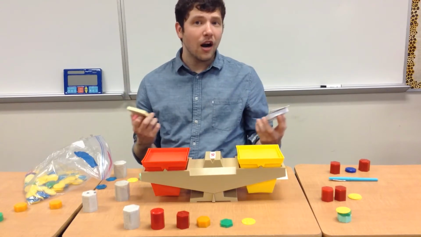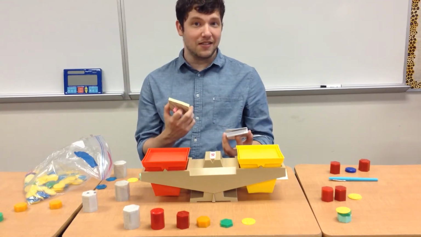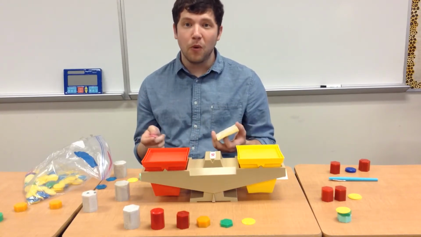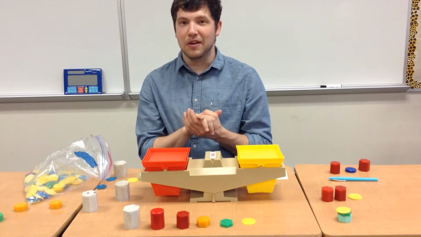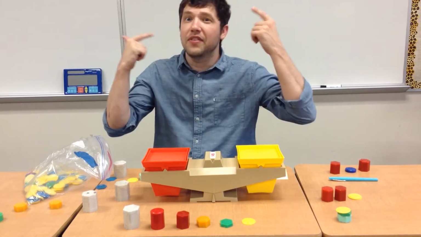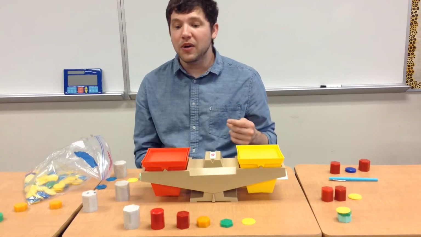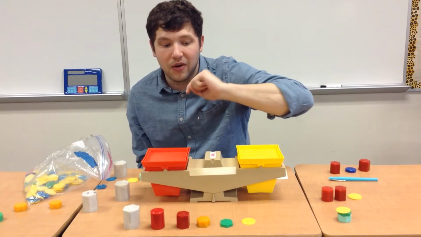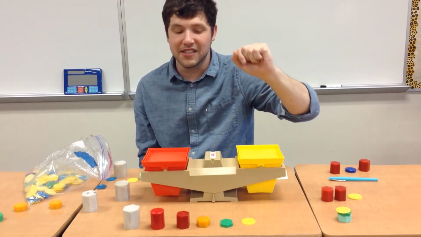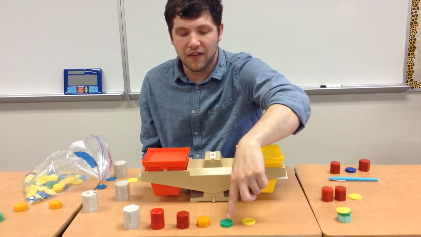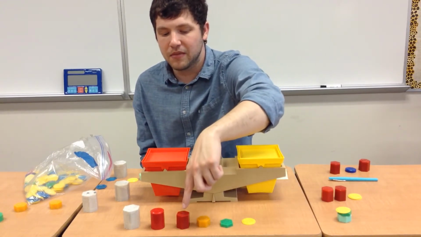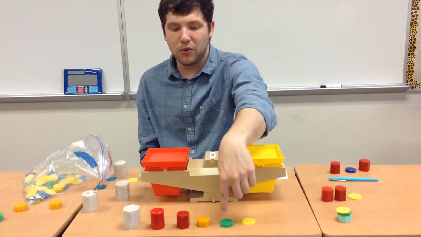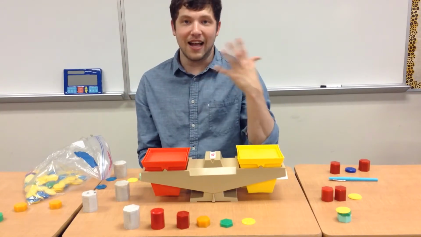So before we even measure how much mass these have, I first want to talk about making a prediction. Before scientists ever do an experiment, we have to think about what the outcome might be. And we are going to use these weighted tools to help us out. And these weighted tools come in different sizes. We have a 1 gram, a 5 gram, a 10 gram, a 20 gram, 25 gram, and a 50 gram. And so the more grams, the more mass it has.